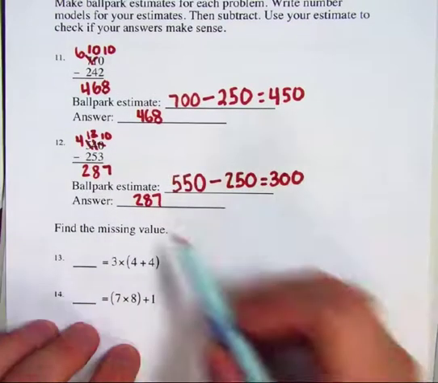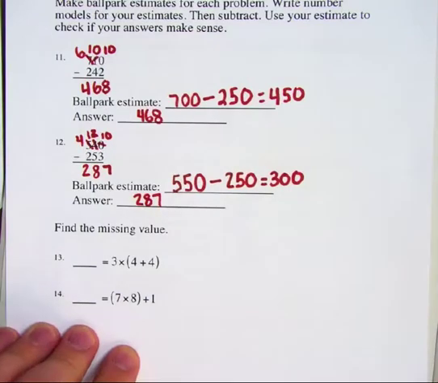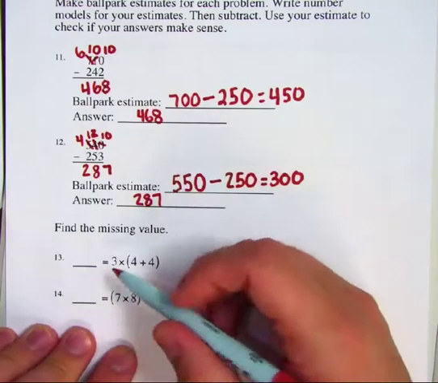So look how close I was. 300 was my ballpark. 287 is the real. Let's go on down here now.